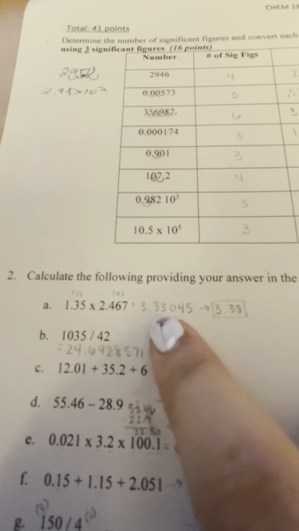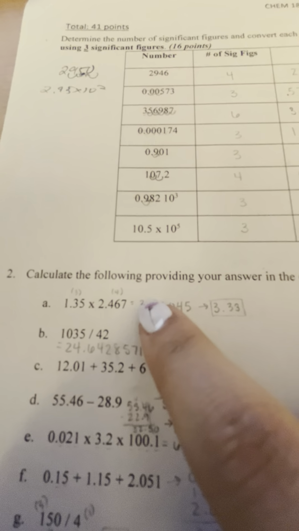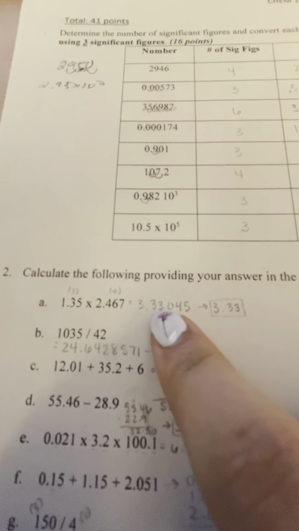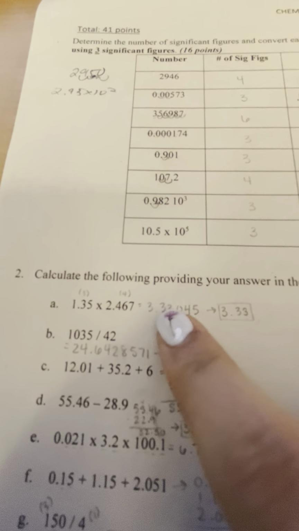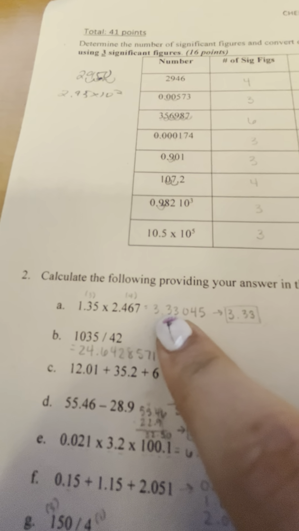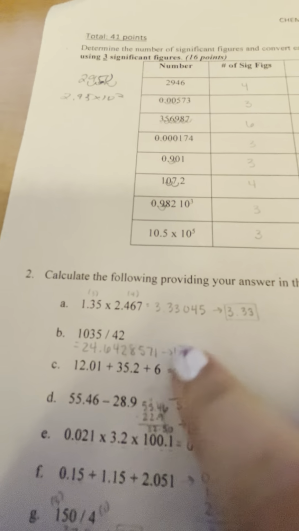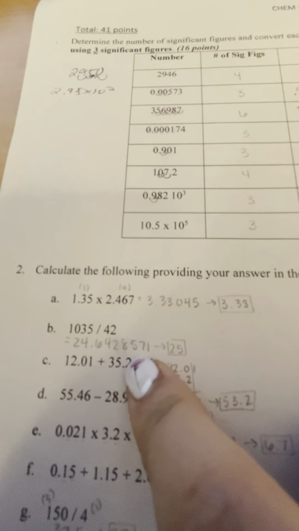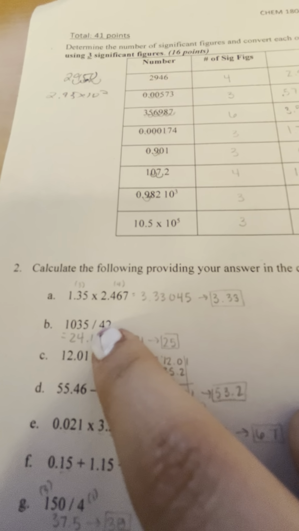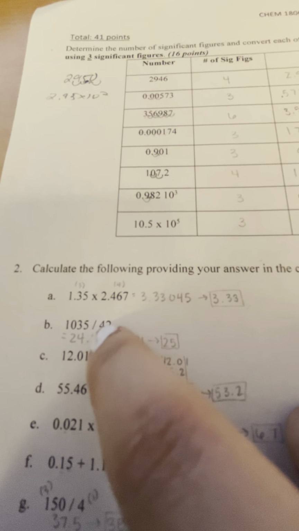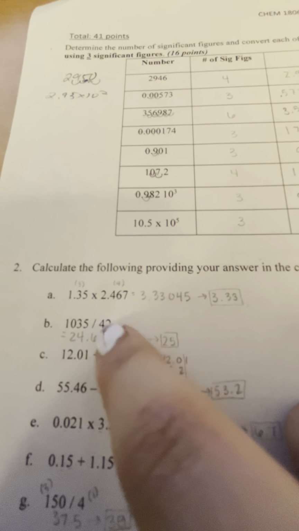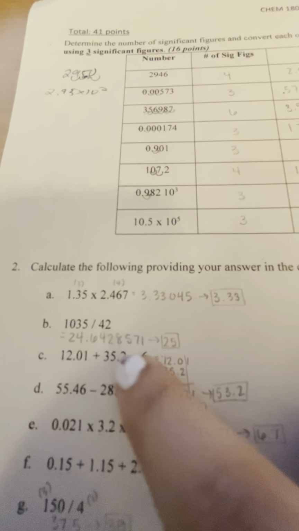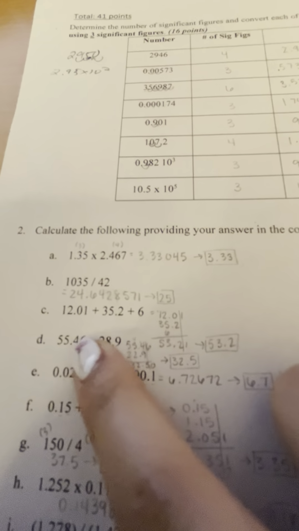The reason why it's that is because if you take the 0 and you look, it's under 4, it doesn't follow the rule, so that's why it stays the same. This 3 stays the same, that's why it's 3.33. I took that, divided by that, got this long number, and then the smallest number of significant figures is 2 because 42 is just 2 significant numbers, which is why I rounded to 25.